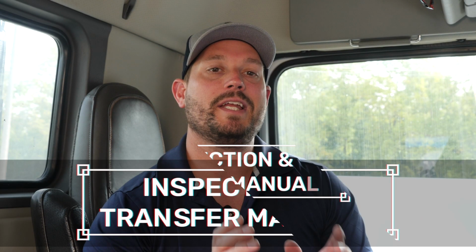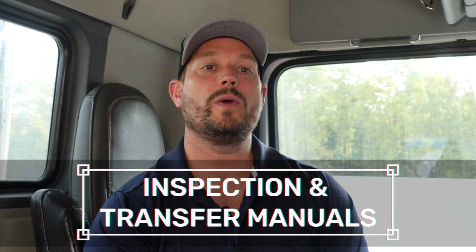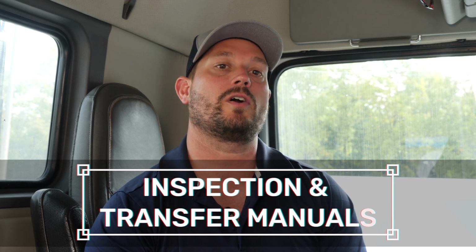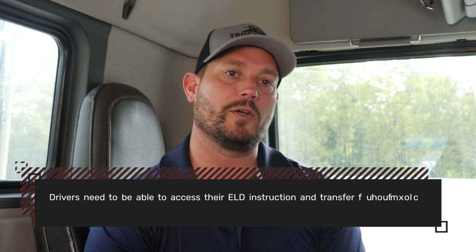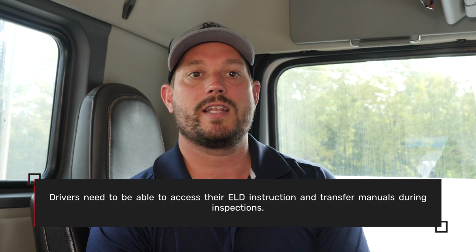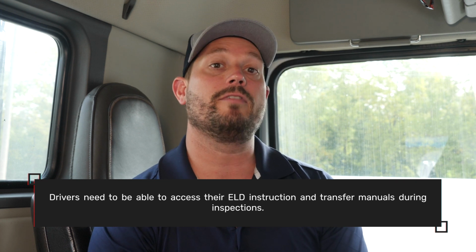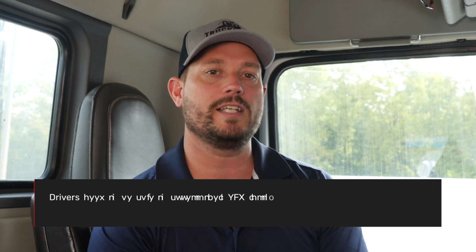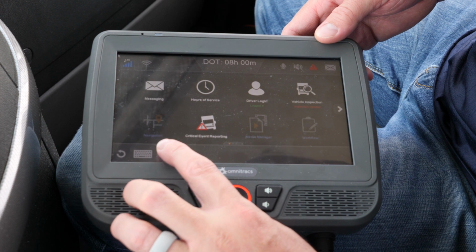Some of the most common ELD-related violations that we see come out of roadside inspections are the driver's inability to produce to the officer a copy of the ELD's instruction manual and transfer manual. What many drivers fail to realize is that in most cases, these manuals are available to them electronically on the ELD device itself. So we're going to show you a couple different ways to access the user manual on this particular device.